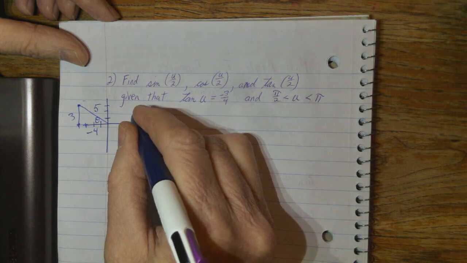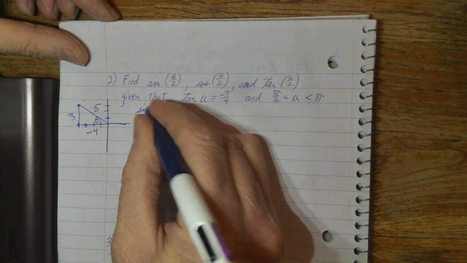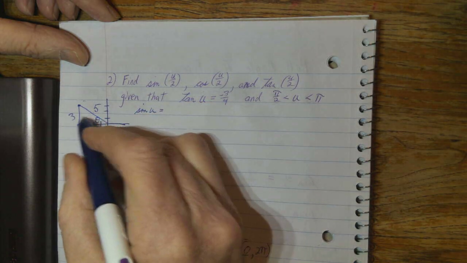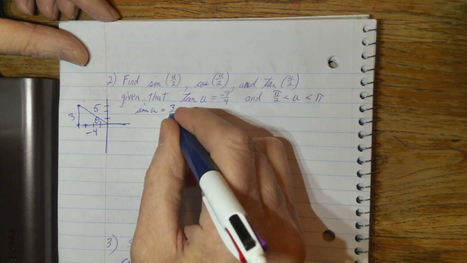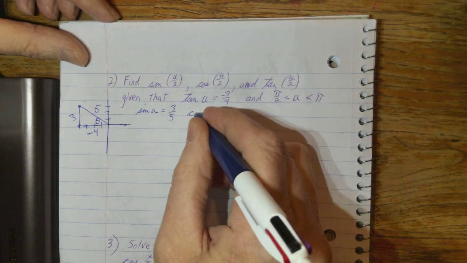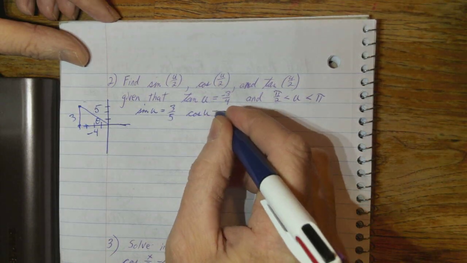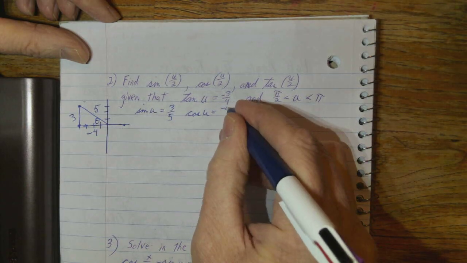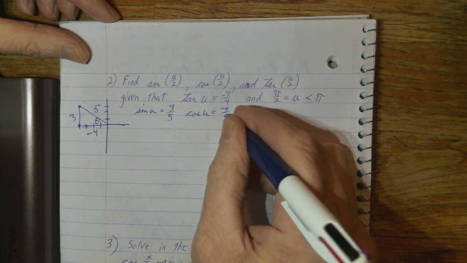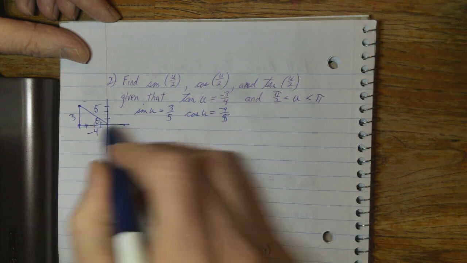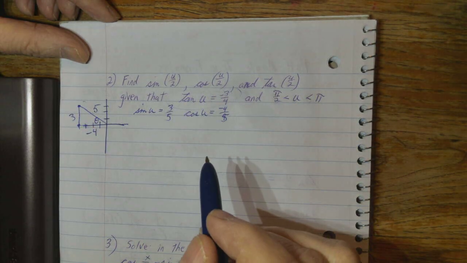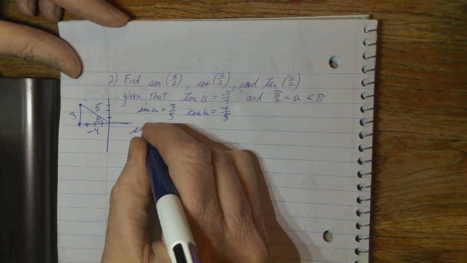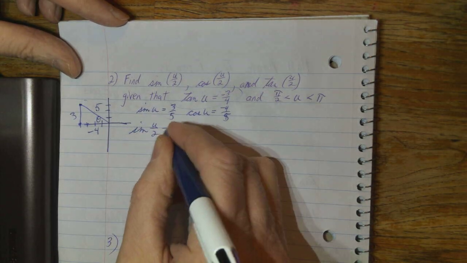So we know that the sine of u is opposite over hypotenuse, which is 3/5. We know that the cosine of u is adjacent over hypotenuse, which is negative 4/5. And we already have opposite over adjacent. We already have the tangent right there. So we are going to find the sine of u over 2.